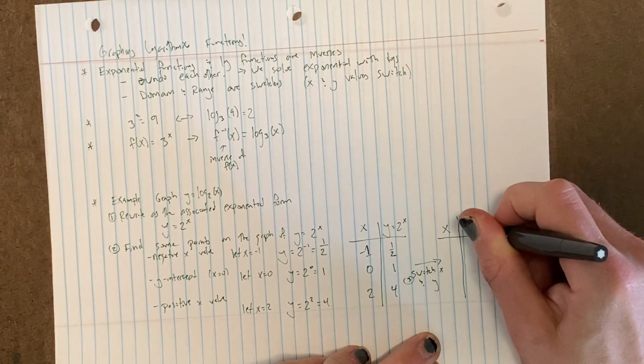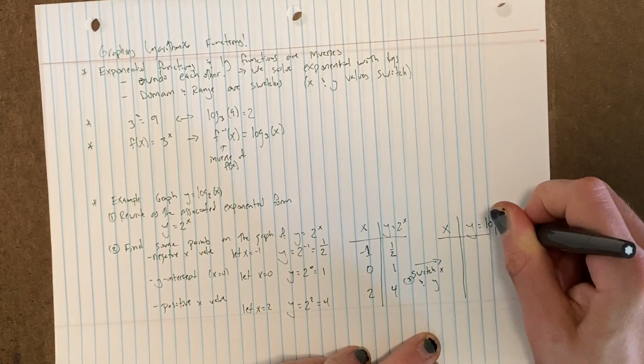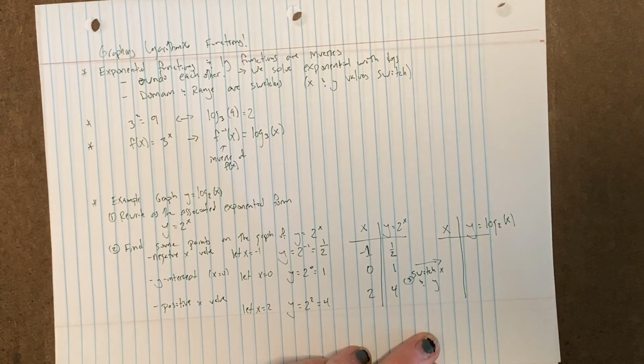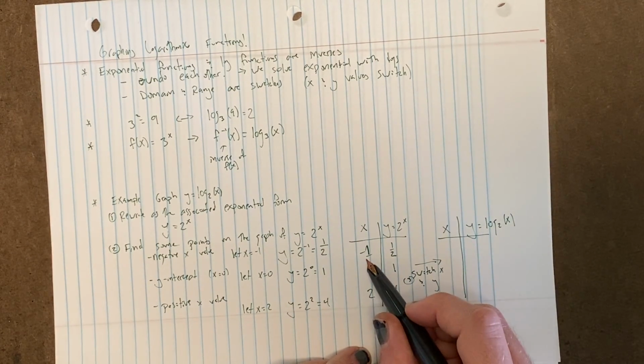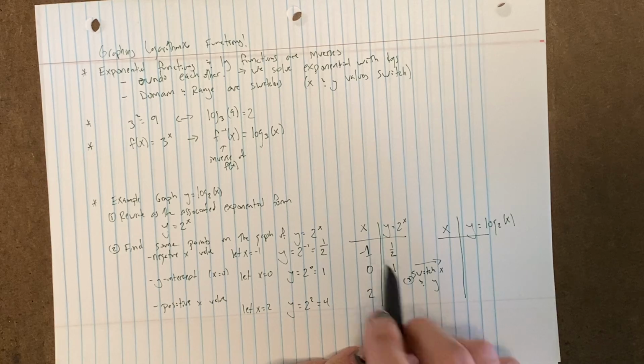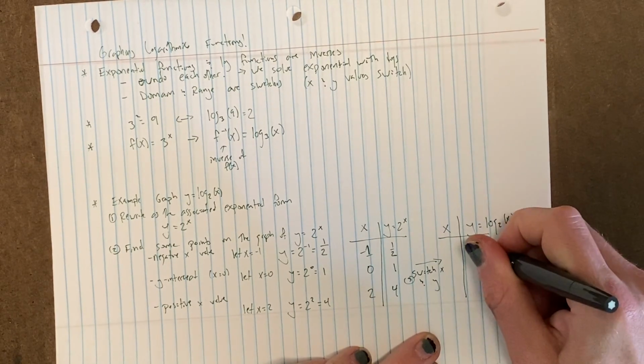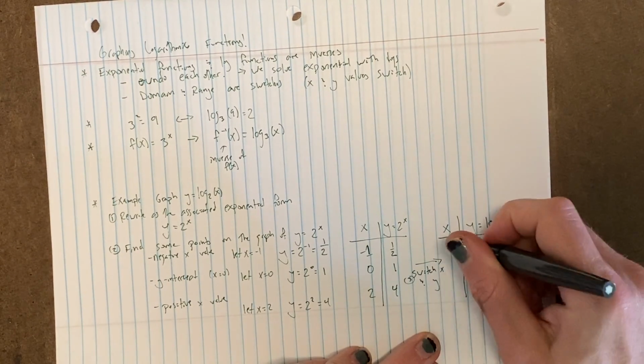So we're going to have x and then y is equal to log base 2 of x this time. And we're just going to switch them. So we had -1, comma 1/2. Let's switch it. The -1 goes in the y column, and the 1/2 goes in the x column.